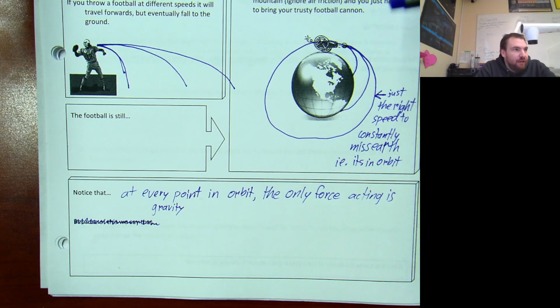And so you feel weightless because you're constantly in a state of free fall. You don't feel the effect of gravity on your mass. And that's it.